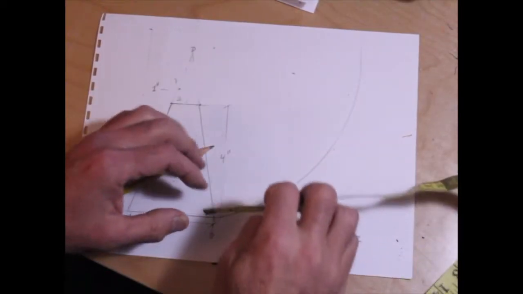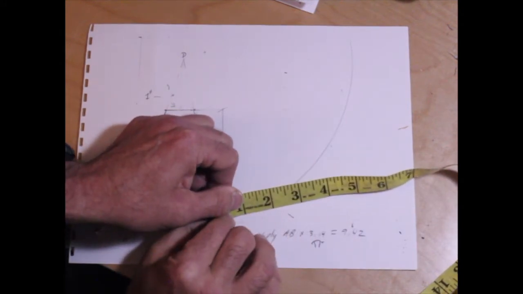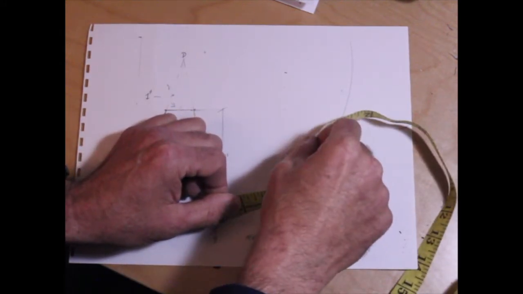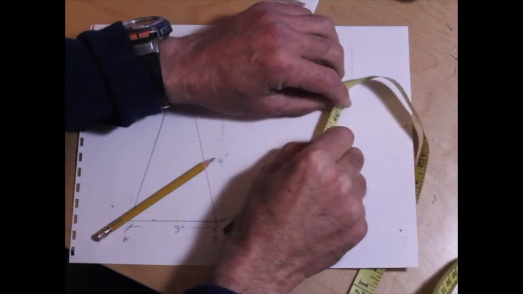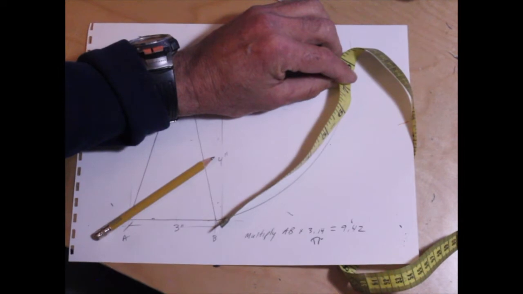The next step is to measure your arc. So I have this device here. I'm going to measure 9.42 inches. Well, what is 9.42 inches in a decimal or a fraction? Let's find that.